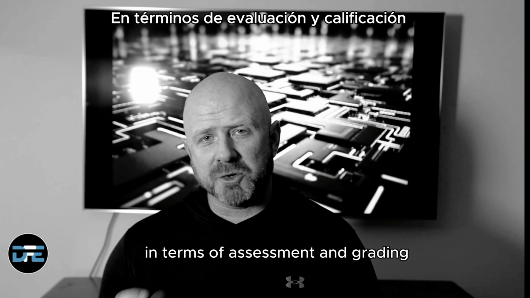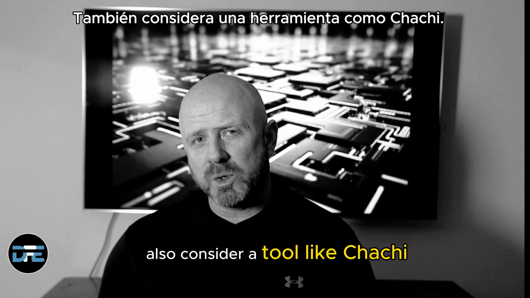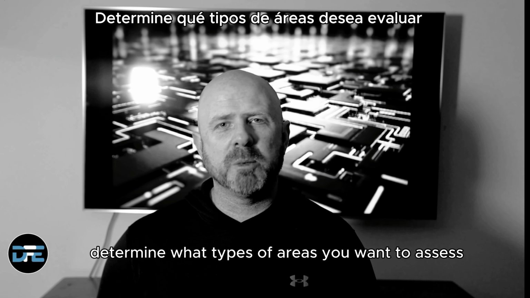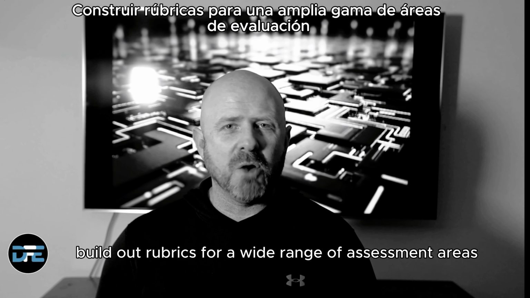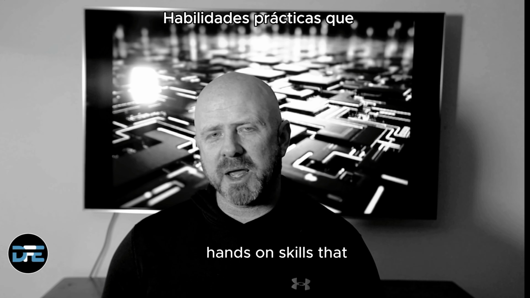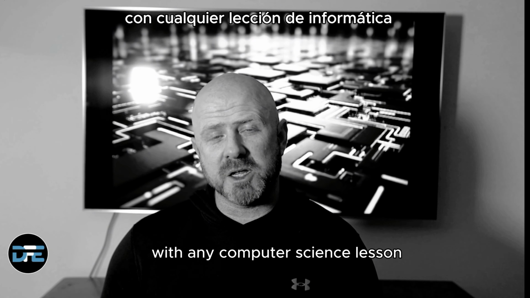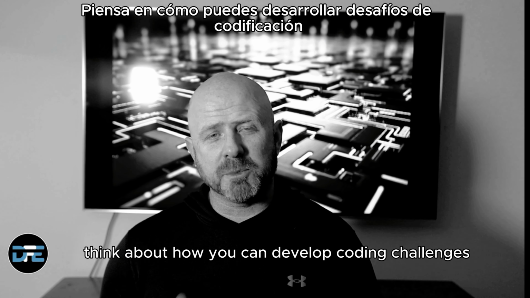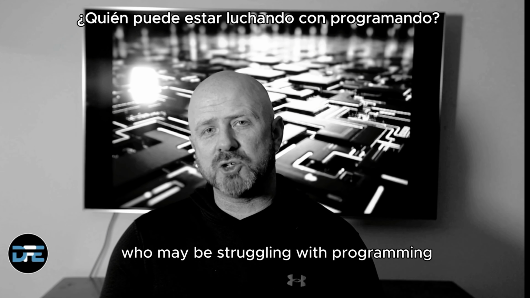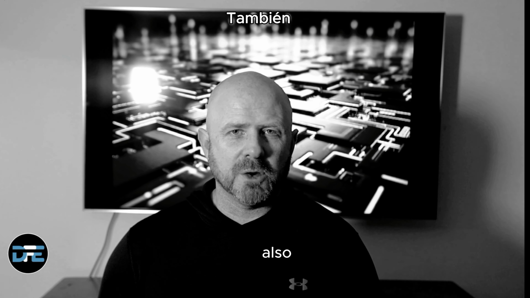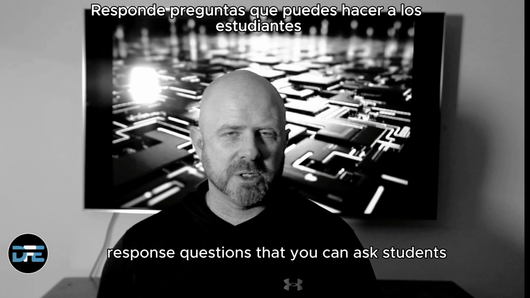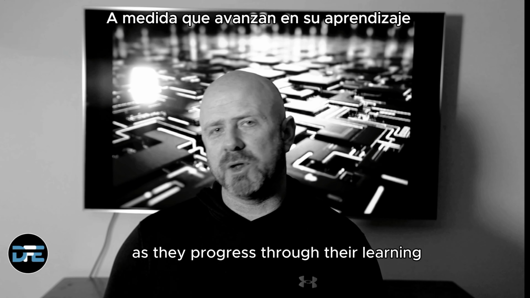In terms of assessment and grading, also consider a tool like ChatGPT or Perplexity as a way to develop dynamic rubrics. Determine what types of areas you want to assess, build out rubrics for a wide range of assessment areas, and think about the tangible hands-on skills that you want students to be able to achieve with any computer science lesson. Think about how you can develop coding challenges and also develop answer keys to help support students who may be struggling with programming. Also, use these tools as a way to develop potential feedback response questions that you can ask students as they progress through their learning.